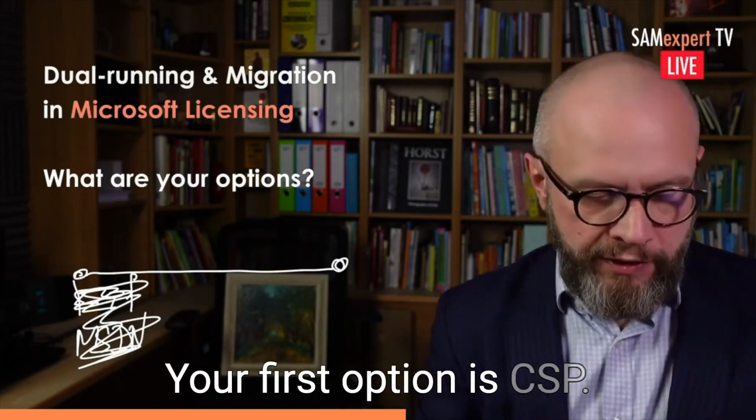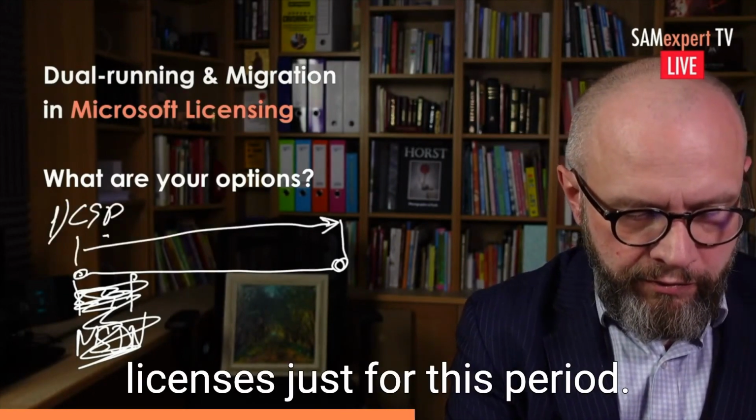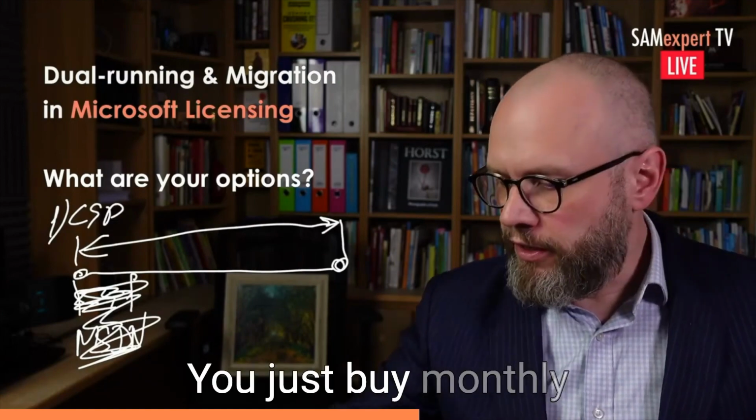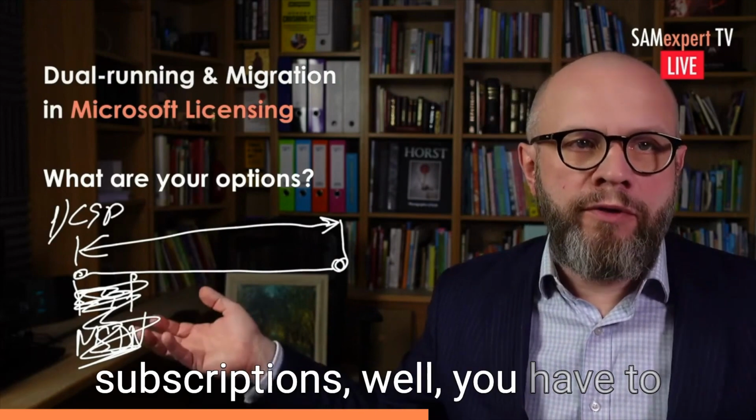So your first option is CSP. You can subscribe for licenses just for this period. And I think this is the most economical way. You just buy monthly licenses if you can. Where you cannot buy monthly subscriptions, well, you have to default to annual subscriptions through EA, through CSP.